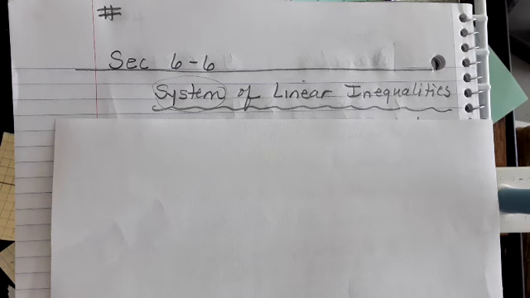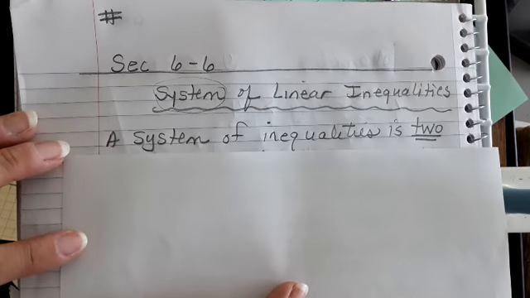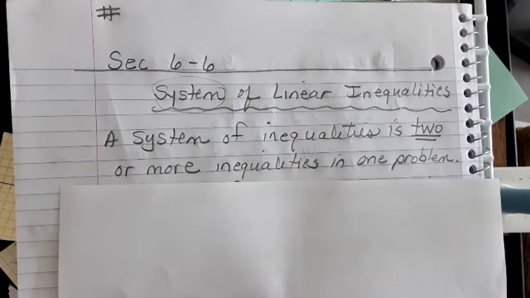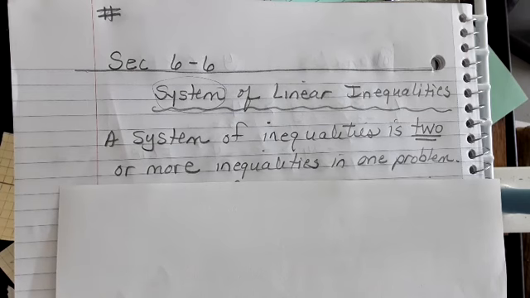When you have a system and you're asked to solve it, what you want to do is find all the ordered pairs that work for both of those inequalities. So not only do they work in this one, but they also work in this one over here. You got to find all the ordered pairs that work in both inequalities. So it's like two problems in one. So it's exactly what we did before, with a little twist to it. So what a system is: system of inequalities, two or more, we're just going to do two, inequalities in one problem. It's very exciting.